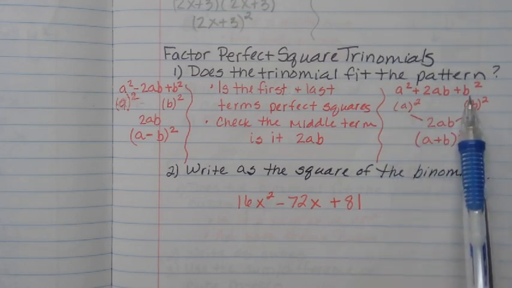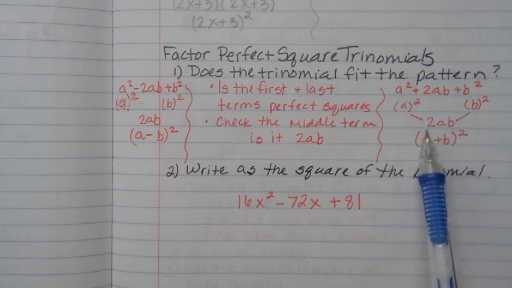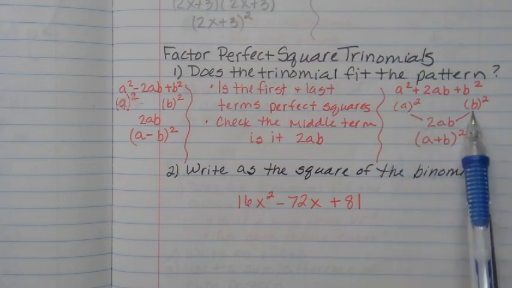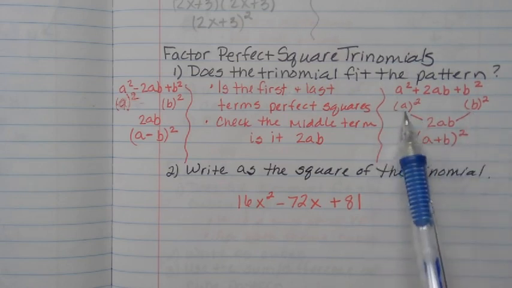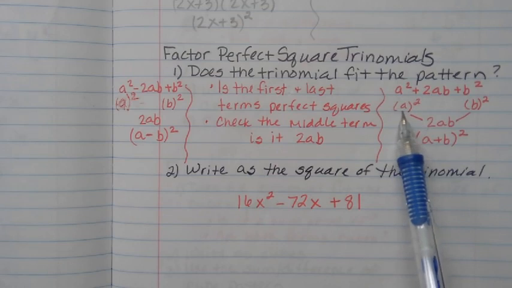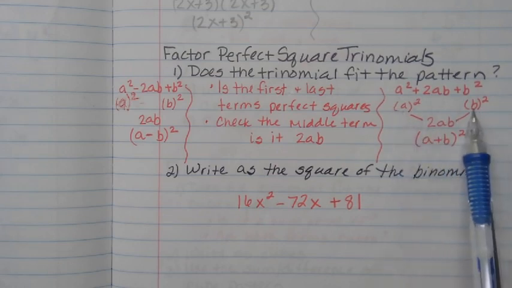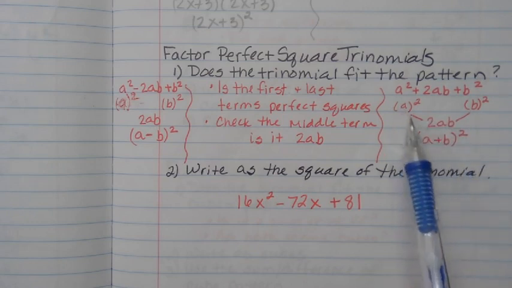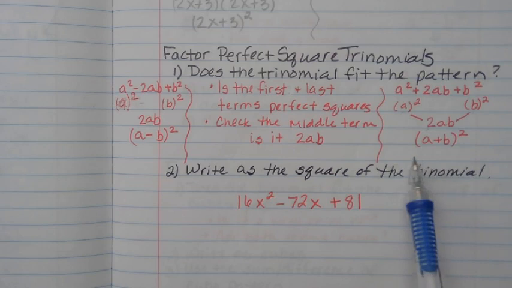Your last term will be a perfect square. And the middle term is going to be twice the square root of your first term times the square root of your last term, that is, your first term before it's squared and your second term before it's squared. 2 times that. If we have this pattern, then we can jump and write this as a plus b squared.